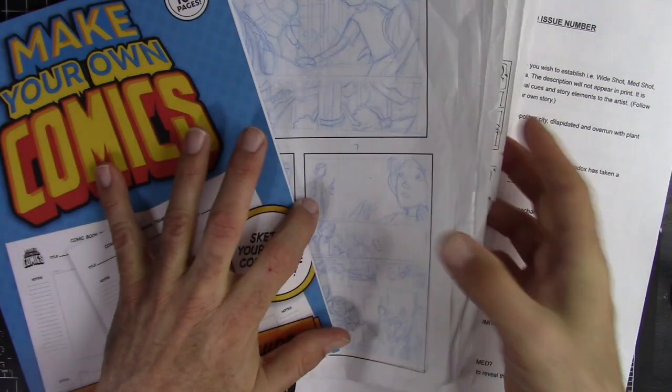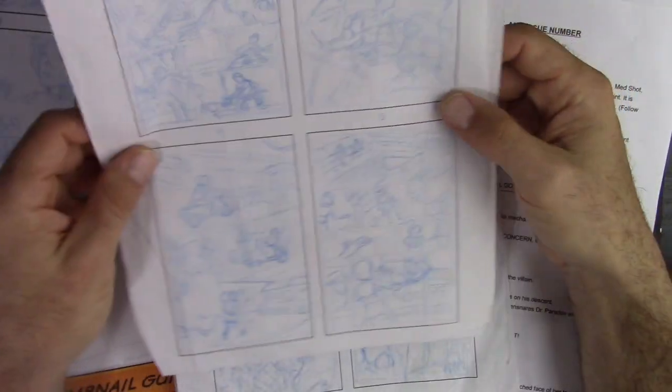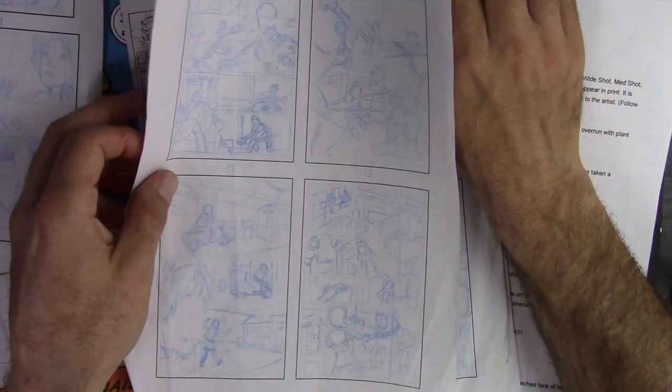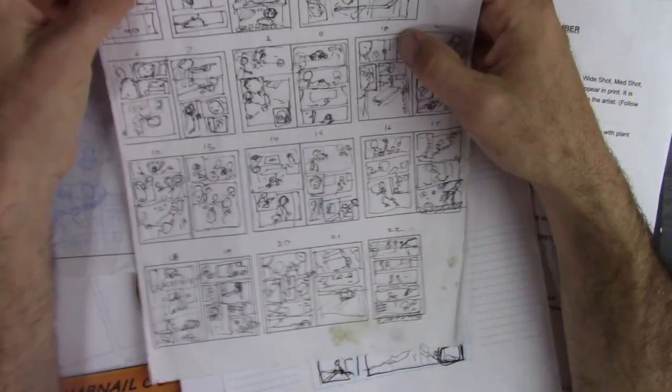So anyway, let me first go over, and I touched a little bit on this in the proper episode, but I'm just going to reiterate a little bit about thumbnails. So this right here, well, that's getting a little bit ahead of myself. Let me show you these first. Here we go. So this is what I was calling pre-thumbs.